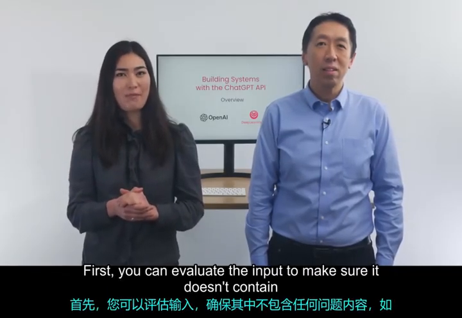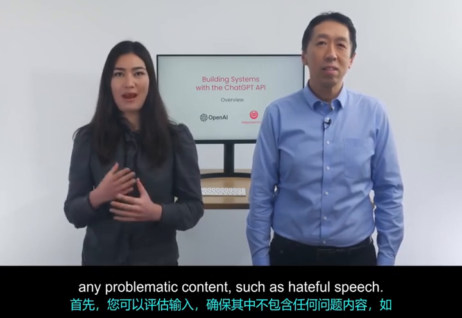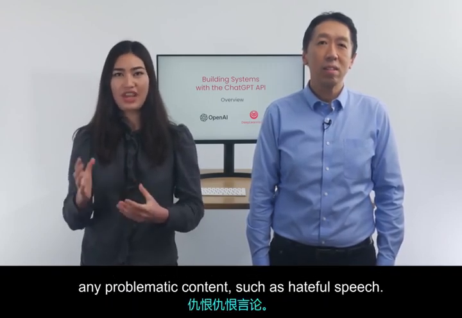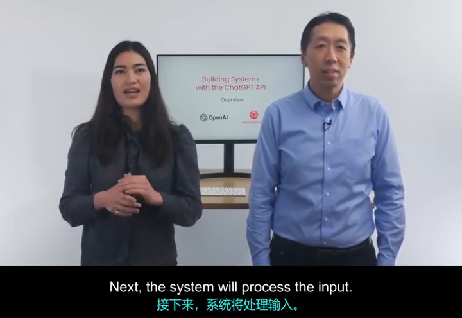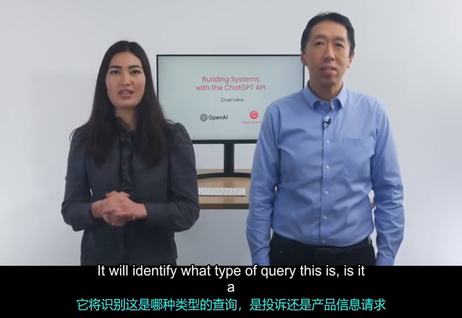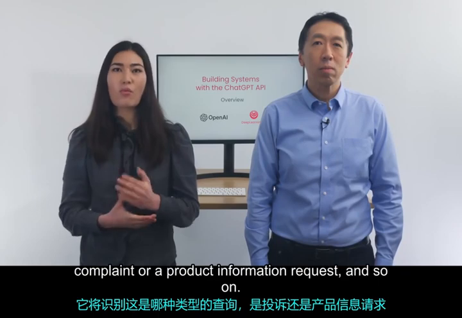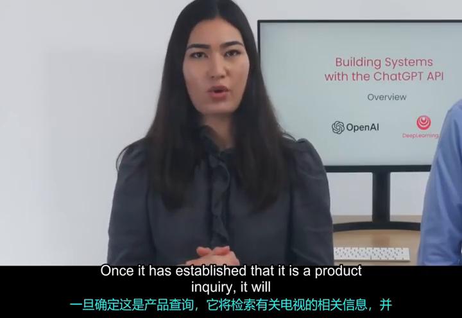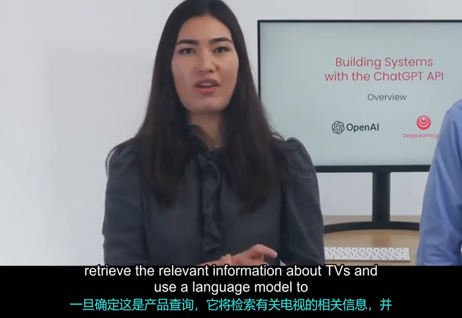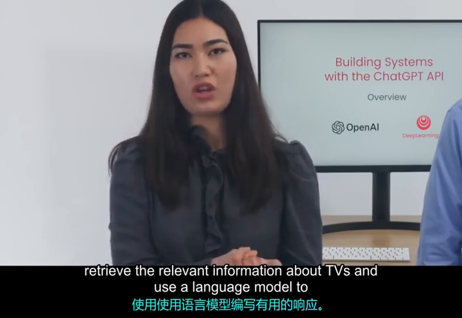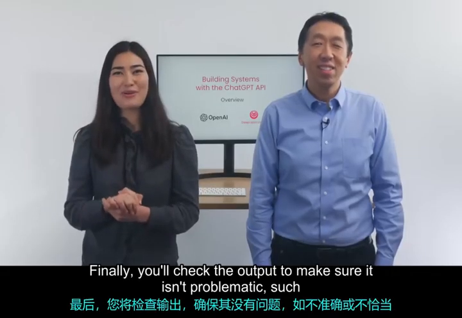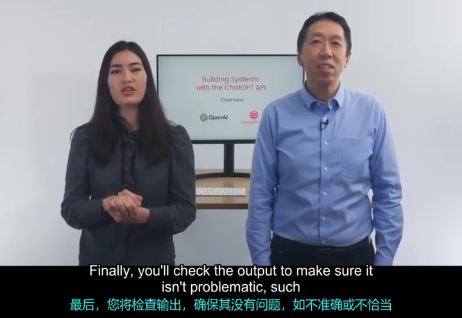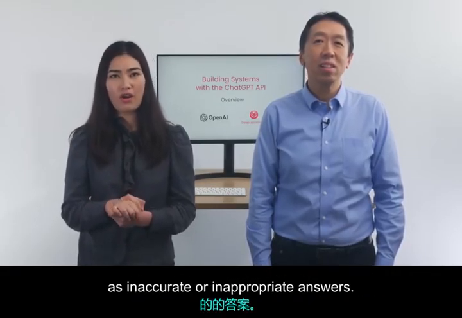First, you can evaluate the input to make sure it doesn't contain any problematic content, such as hateful speech. Next, the system will process the input. It will identify what type of query this is: is it a complaint or a product information request, and so on. Once it has established that it is a product inquiry, it will retrieve the relevant information about TVs and use a language model to write a helpful response. Finally, you'll check the output to make sure it isn't problematic, such as inaccurate or inappropriate answers.